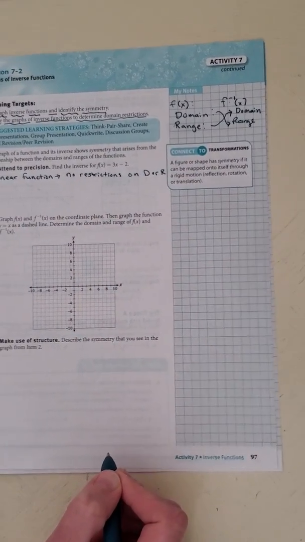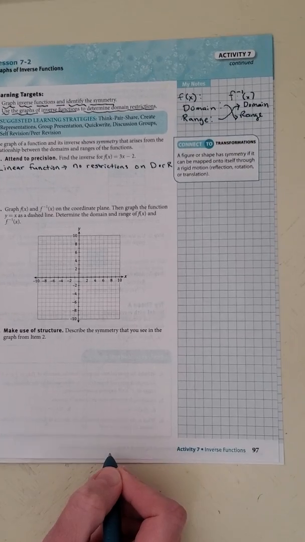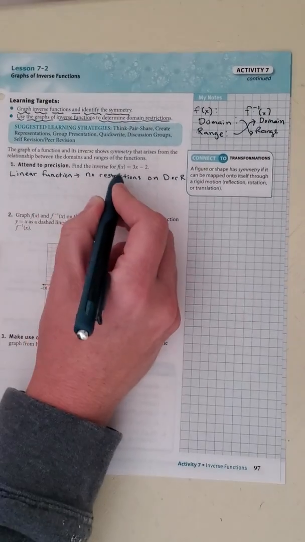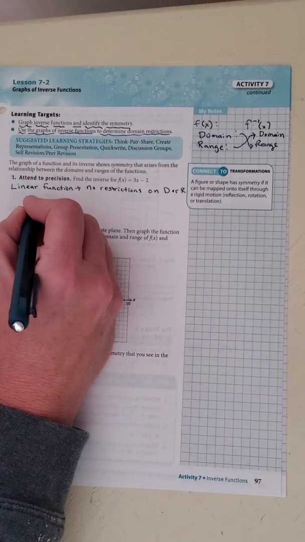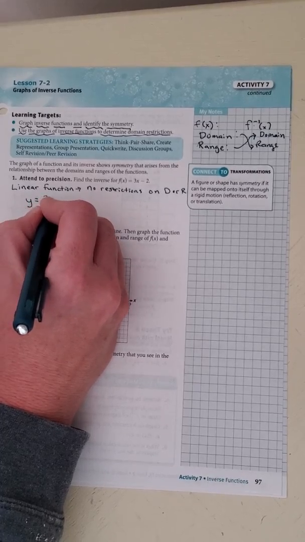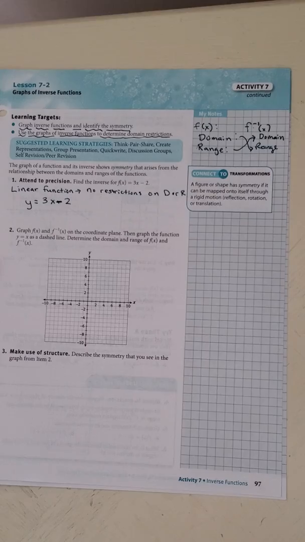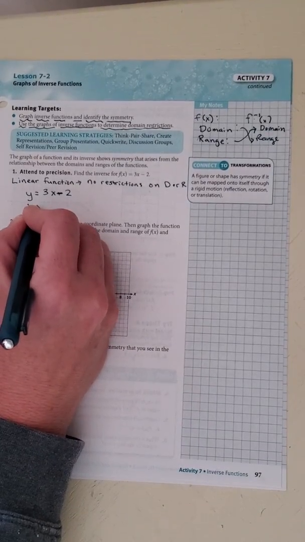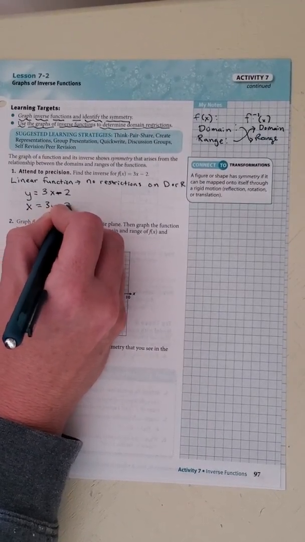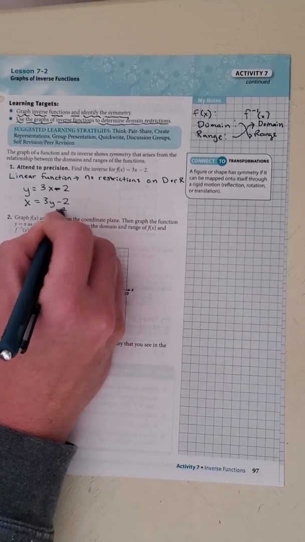Let's go ahead and find that inverse function. To find the inverse function, recall we rewrite the function using y instead of f of x. Then we switch x with y, and then we solve for y.